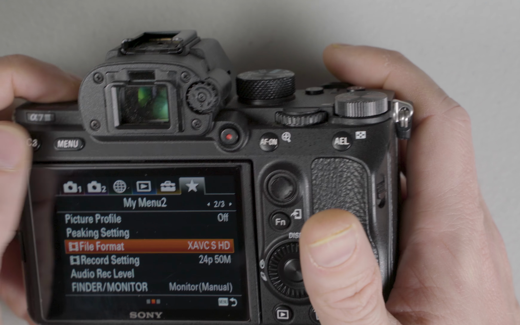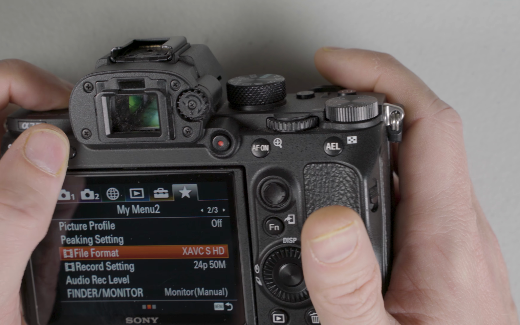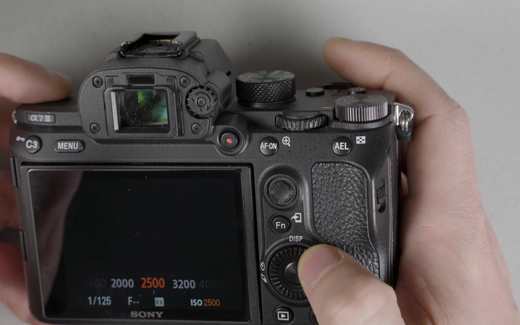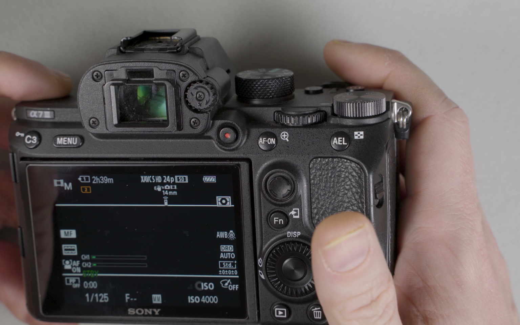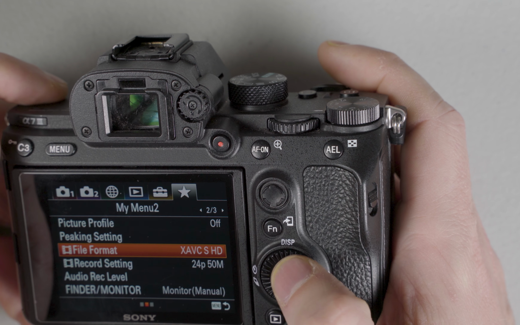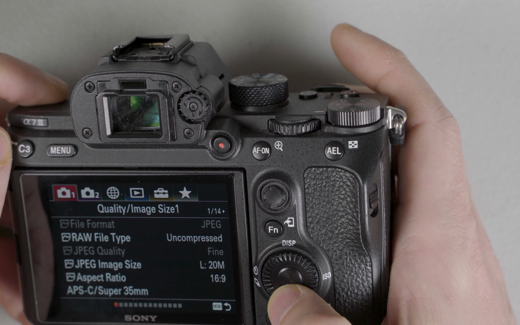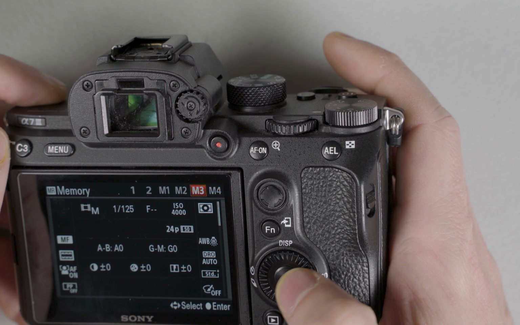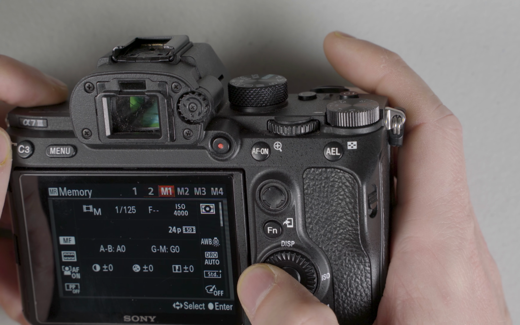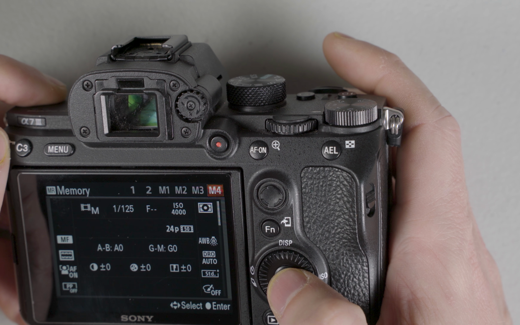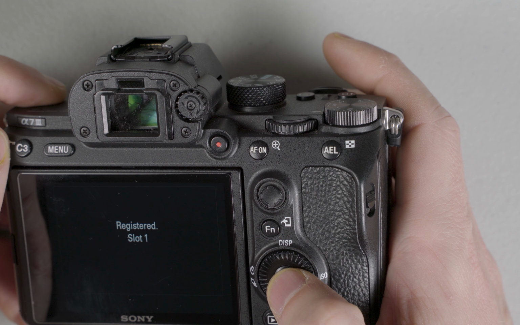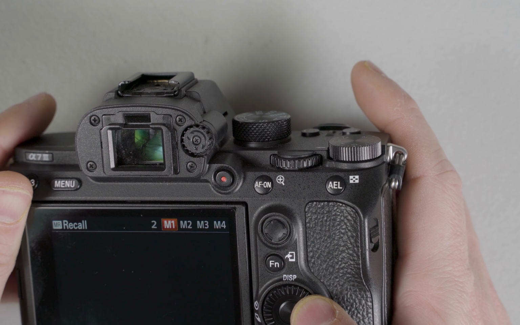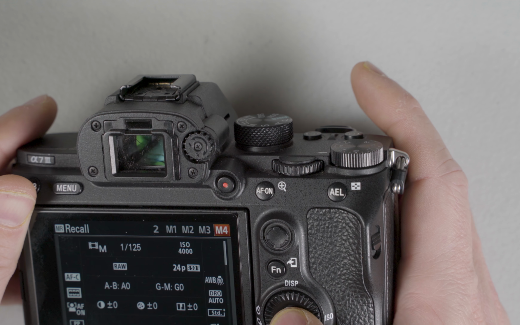I like it. So now what I'm going to do is go back out, make sure all my settings are where I want. So let's set my ISO to 4000 just to show you how it saves it, right? So now we're going to go back up here, red, 1, 2, 3. Memory, and we're going to put this on M4. So you have 1 and 2, and then you have 4 more settings after that, which is fantastic. So we're going to register that on M4. So now we're going to switch over to 2 or 1, and then we're going to pick, I want my M4 settings. Look at that.